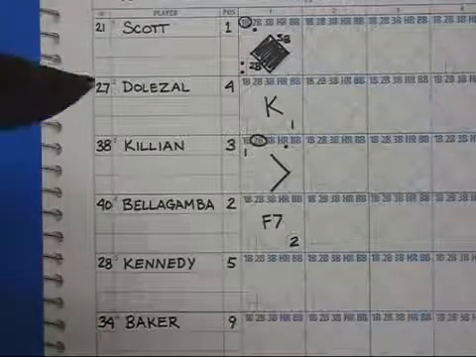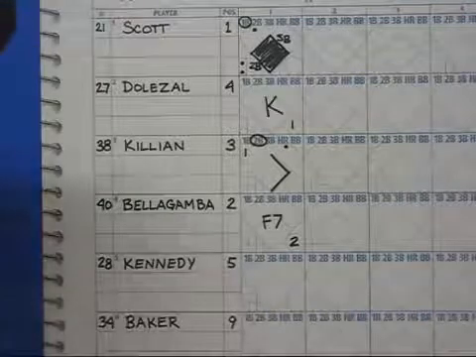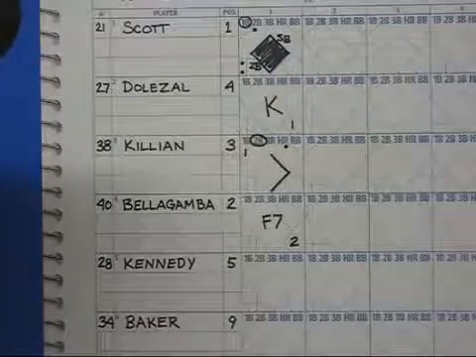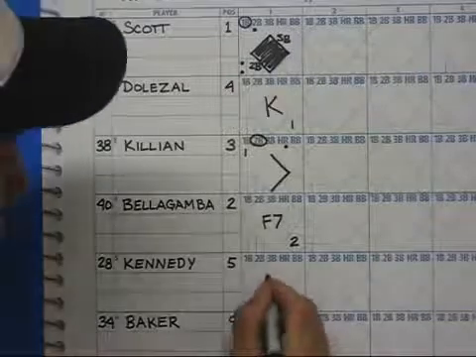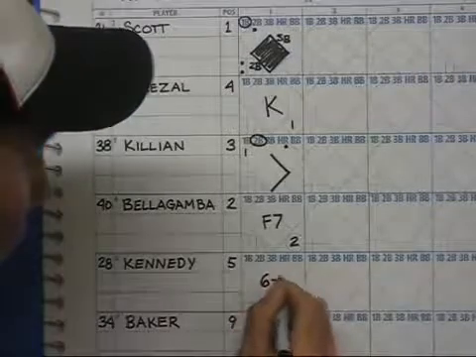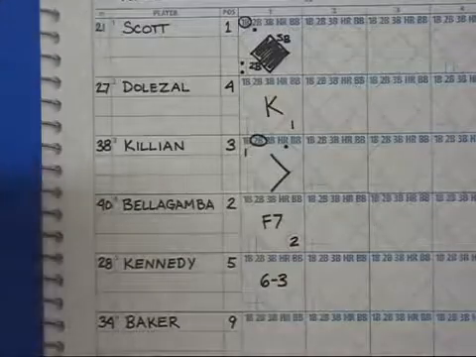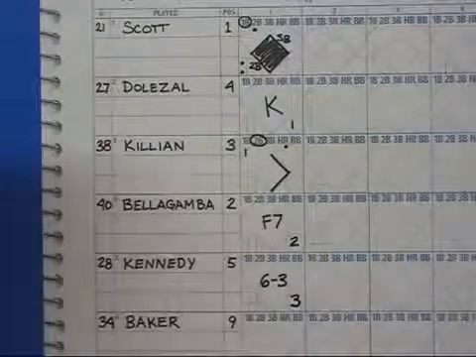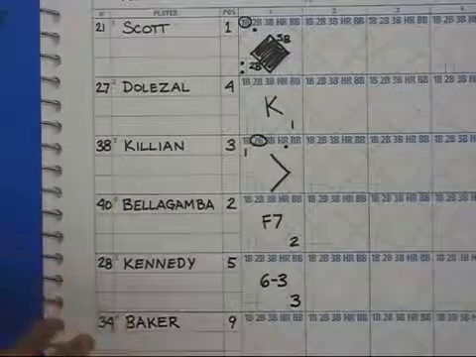Now again, keeping things very simple, let's go to the next batter in the order. He hits a ground ball to the shortstop. Shortstop picks it up, throws it over to first. That is a 6-3. Okay, he's out, so that's our third out of the inning. We put a 3 there. So that finishes the first inning right there.